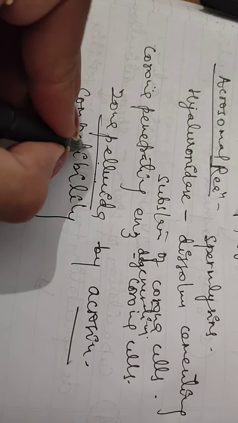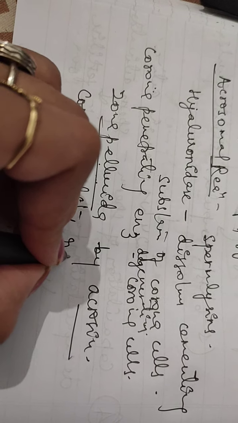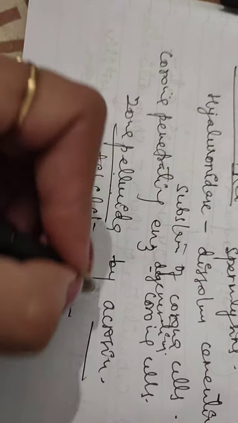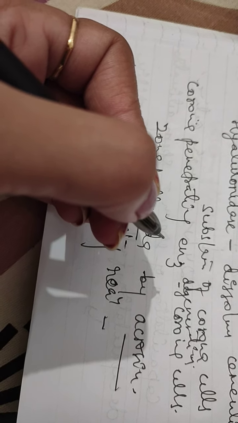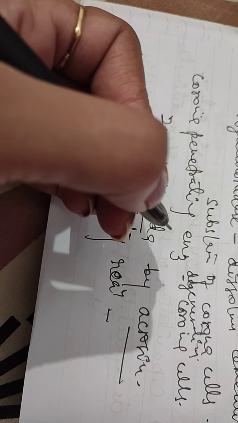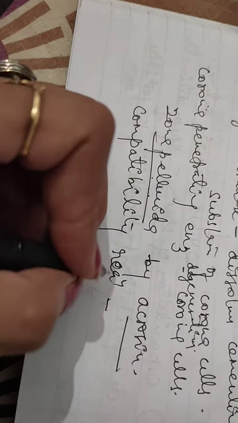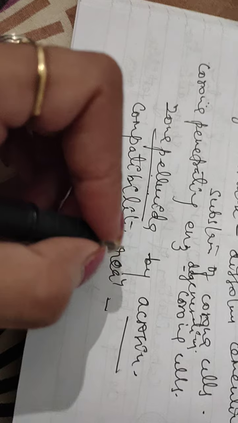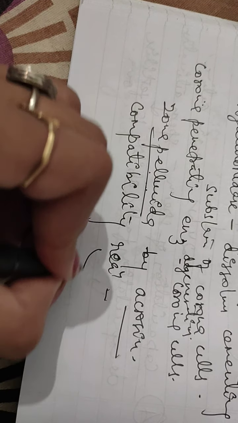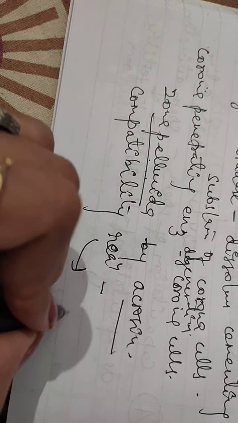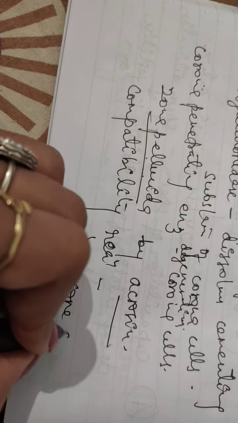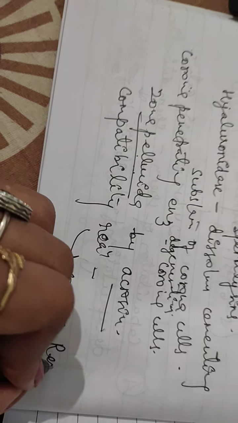So there occurs a compatibility reaction, and it also stimulates development of an outgrowth by the oocyte, and this is called the cone of reception.